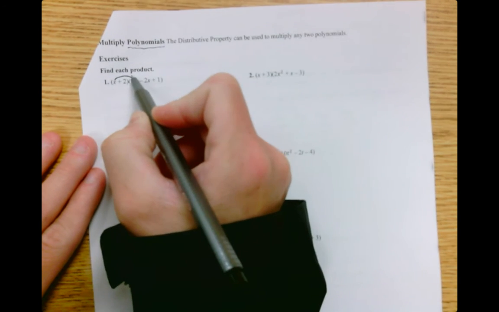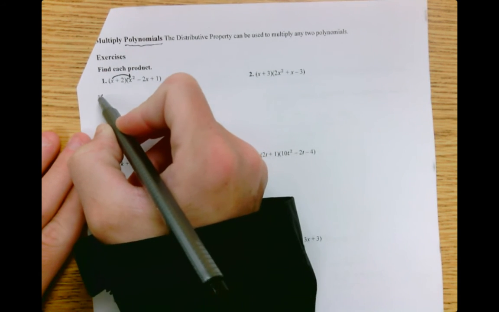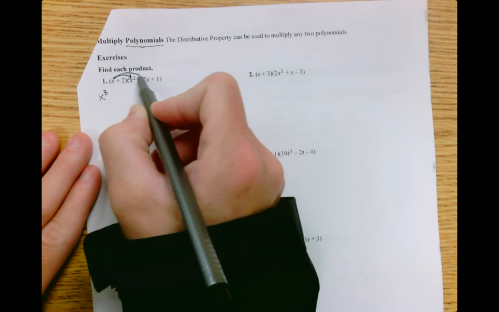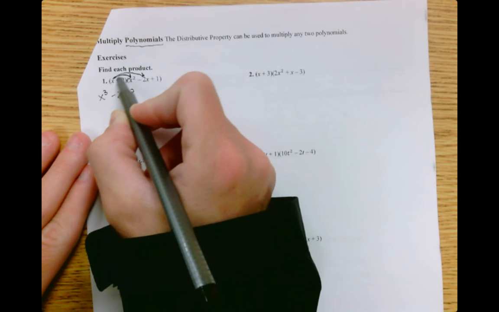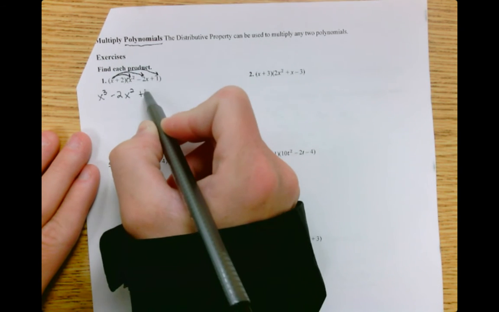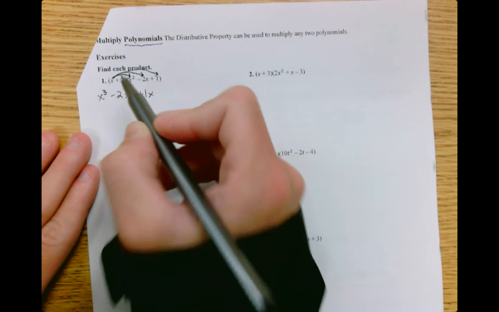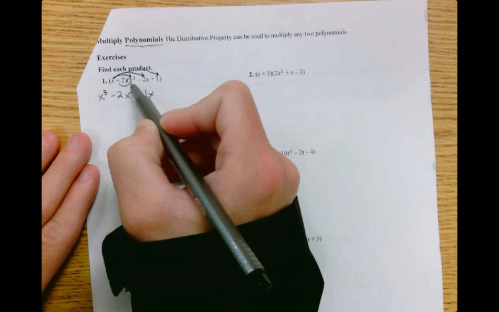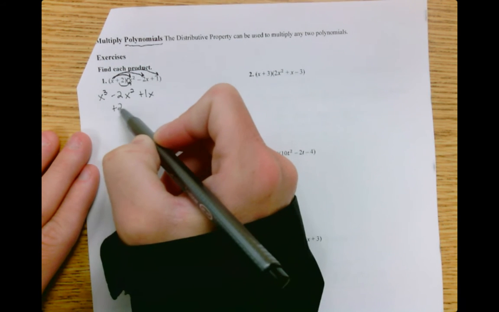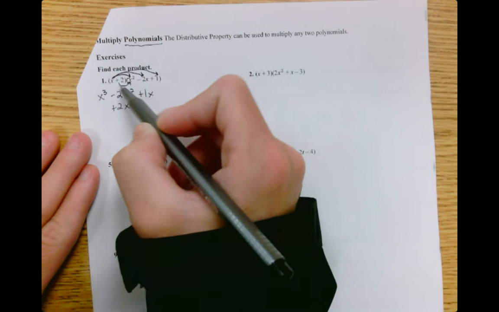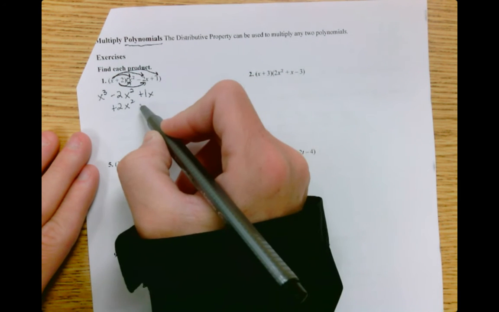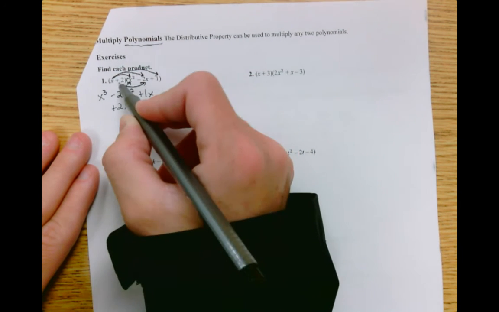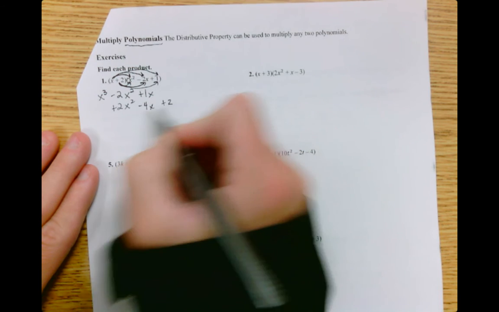So we have x times x squared will give me x cubed. And then x times negative 2x gives me negative 2x squared. And then x times 1 will just give me 1x. Now I have to do the same thing with my 2. So I have 2 times x squared. I'm going to line my variables up here so it's easy when I add. Then we have 2 times negative 2x will give me negative 4x. And then 2 times 1 will give me 2.